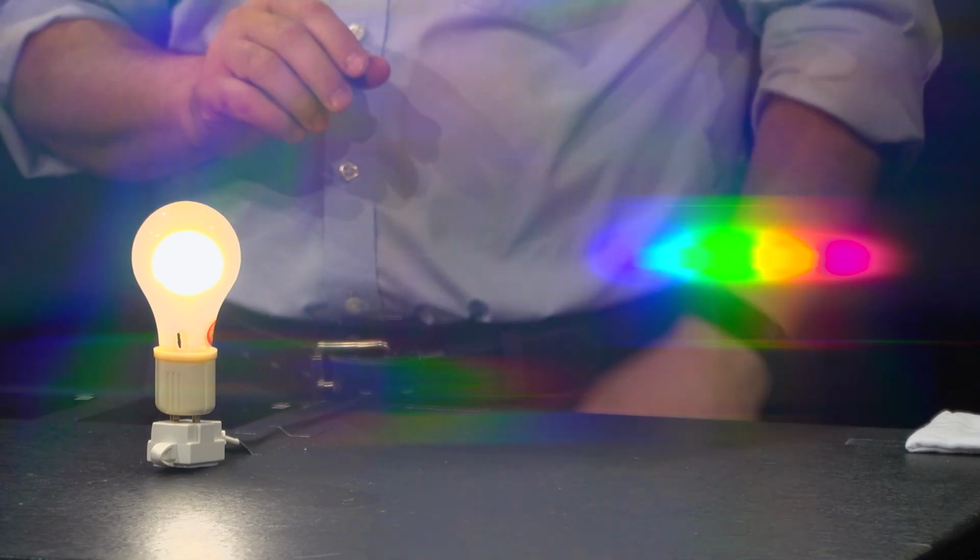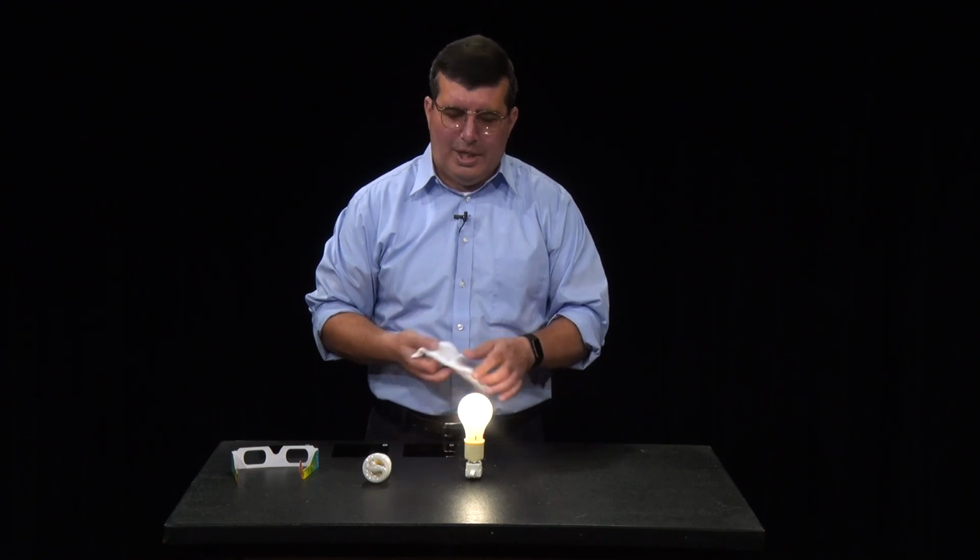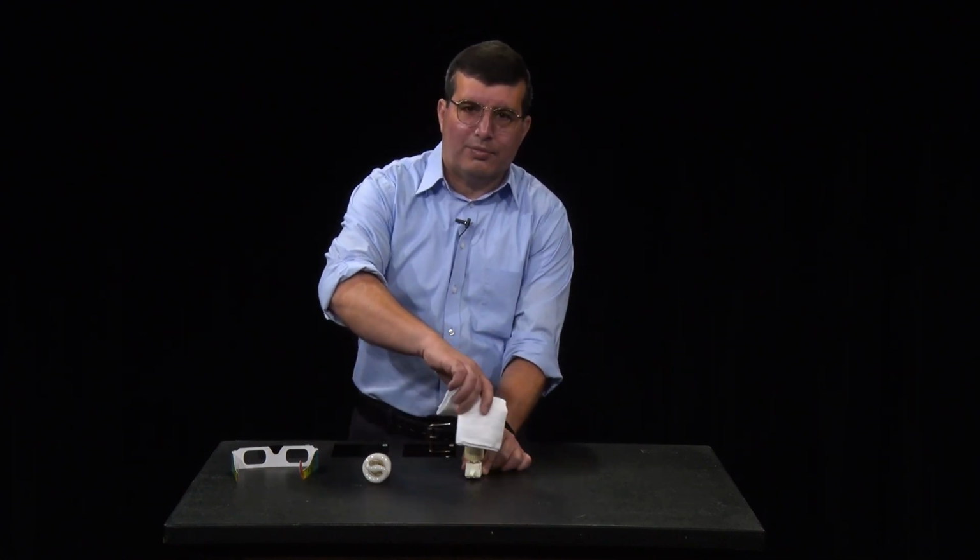Now that is different than a fluorescent light bulb. I'm going to take this light bulb out and I'm going to put in a fluorescent light bulb, or a newer type of light bulb.